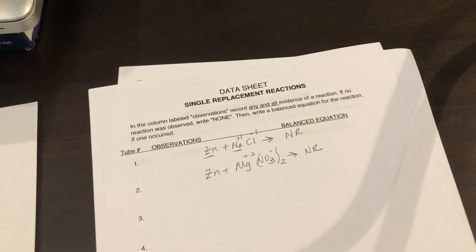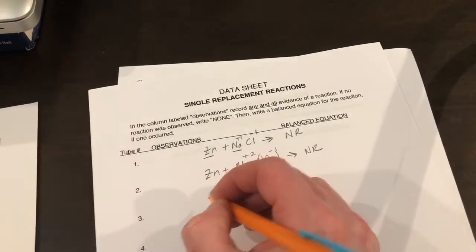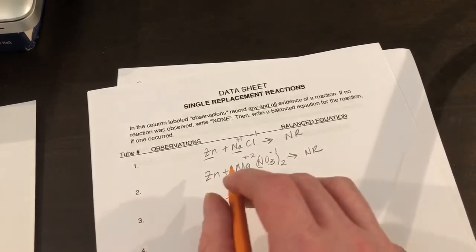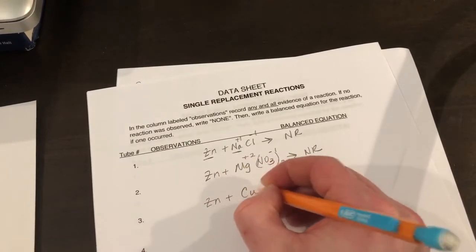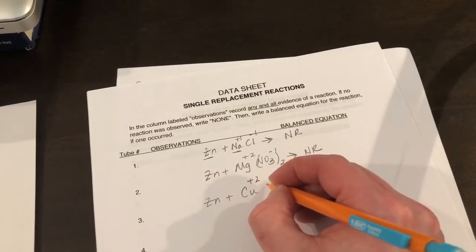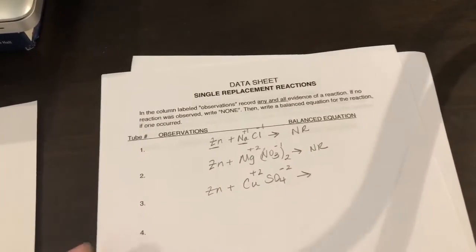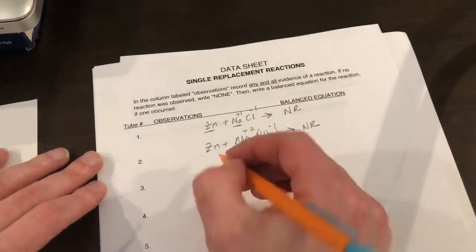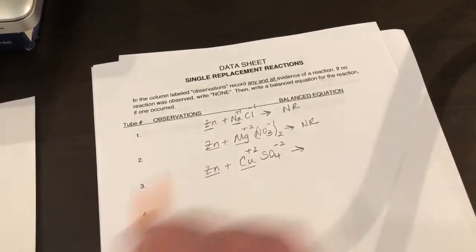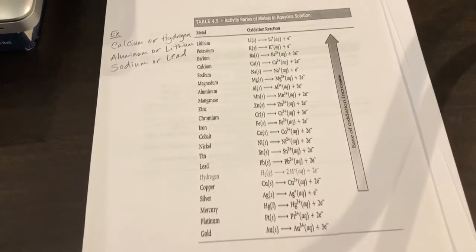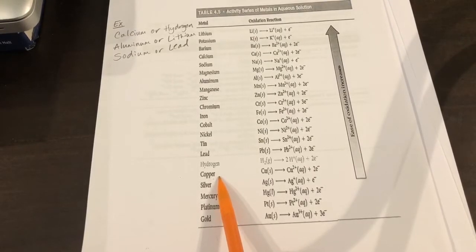Okay, let's look at number 3. It says we're going to react zinc with about 5 milliliters of copper 2 sulfate. Copper 2 is Cu with a +2 charge. Sulfate is SO4 with a -2 charge. No need to crisscross because they're equal and opposites. Now I'm going to consult my activity series, just like I did before. Is zinc higher up than copper? Well, zinc is right here, and copper is down here. So it will replace it.